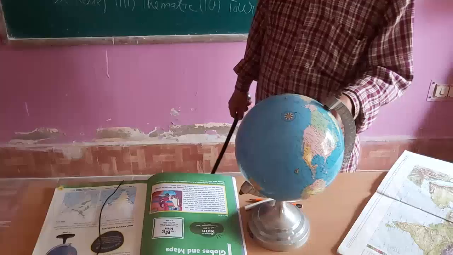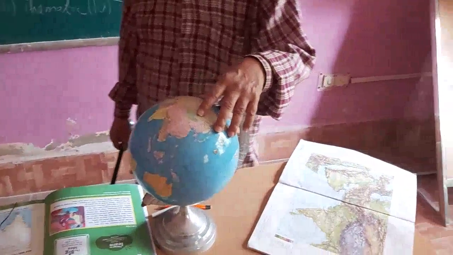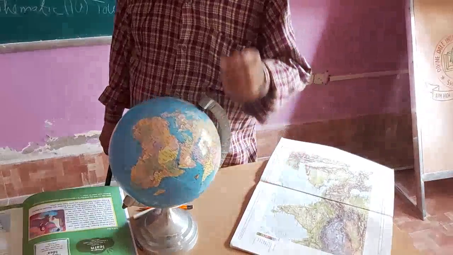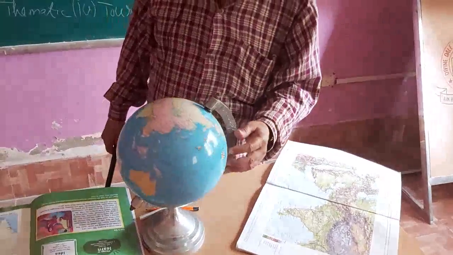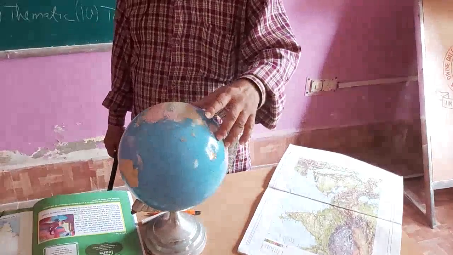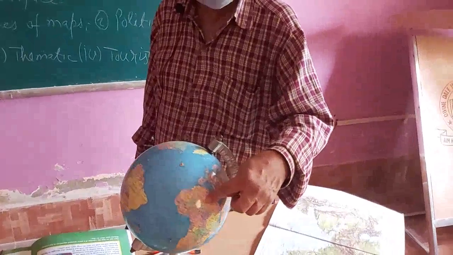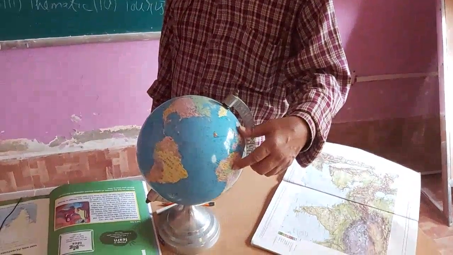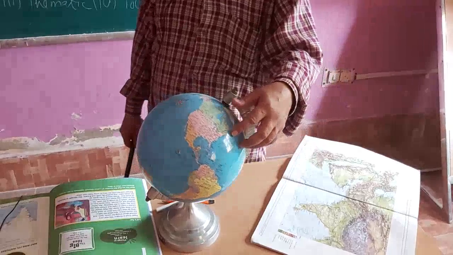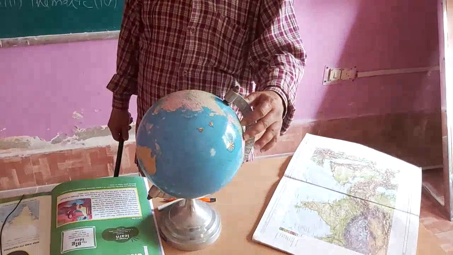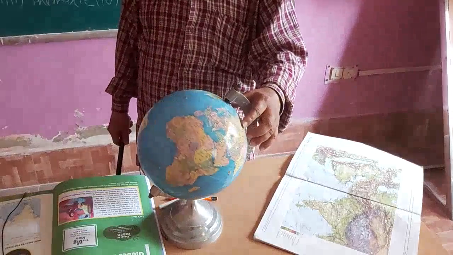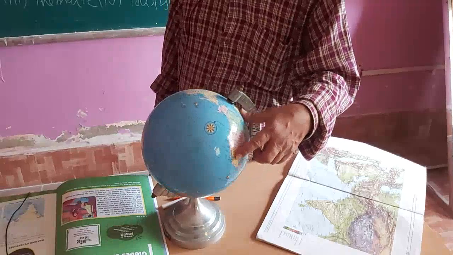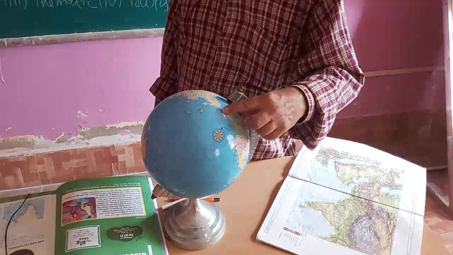If you look here, this continent is Asia and this one is Africa. This is America, North America and South America, you can see them here. This is North America, and this is Alaska, a small part.